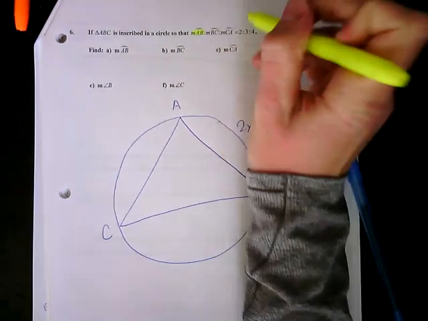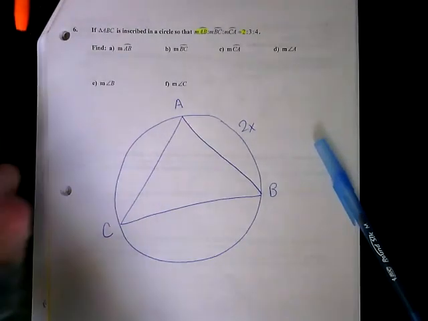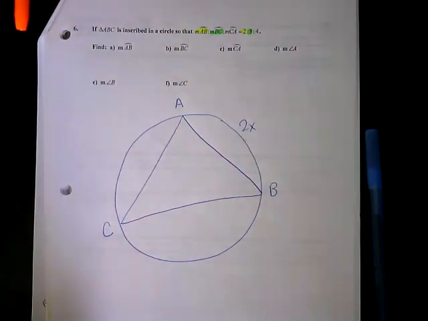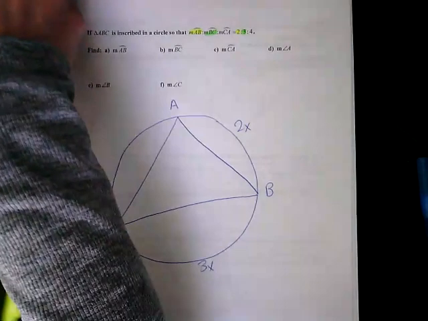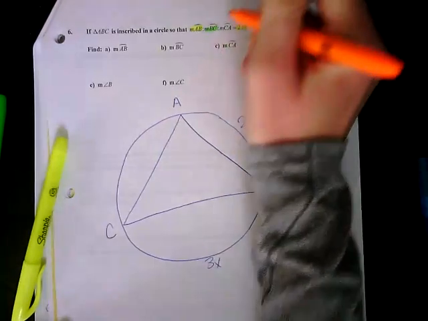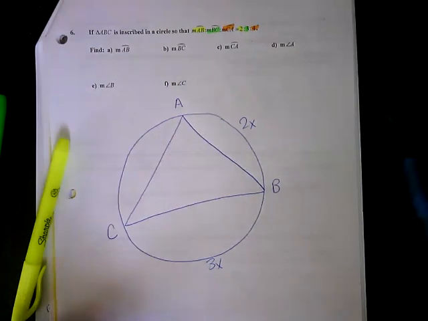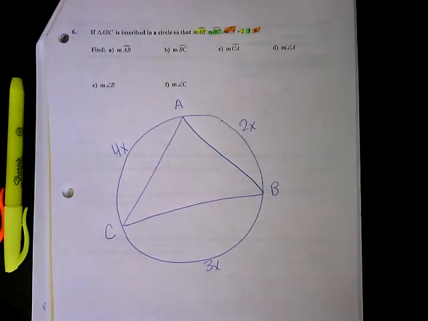Arc BC has 3, so 3X. And the measure of arc CA is 4, so this is 4X.